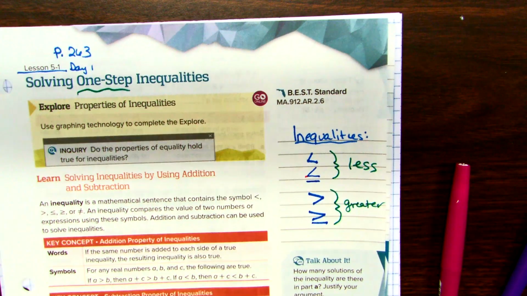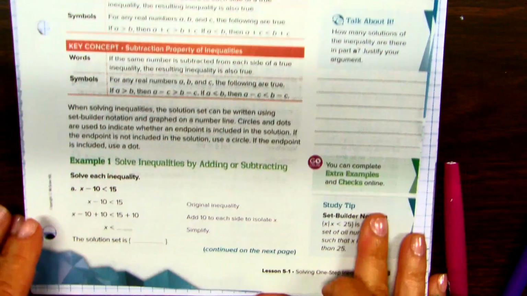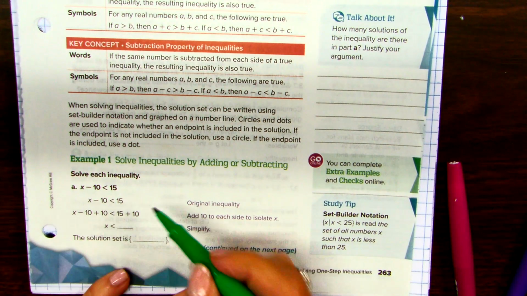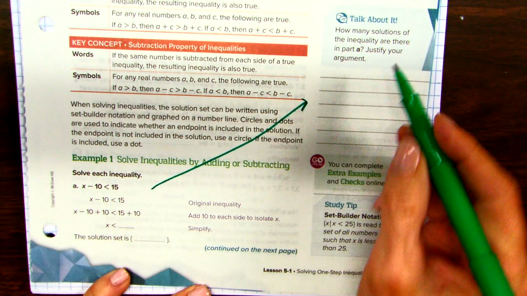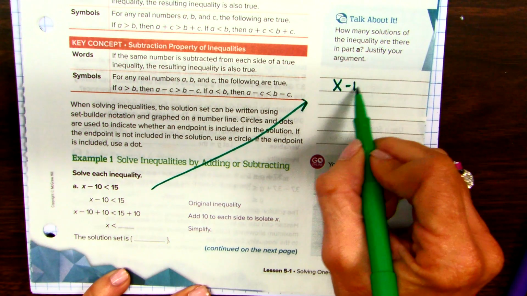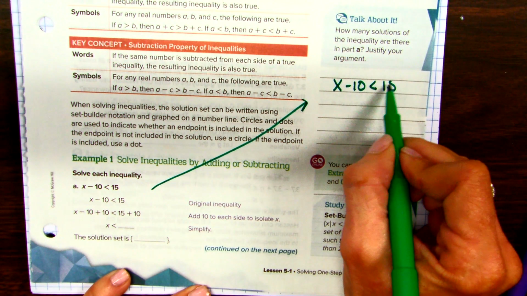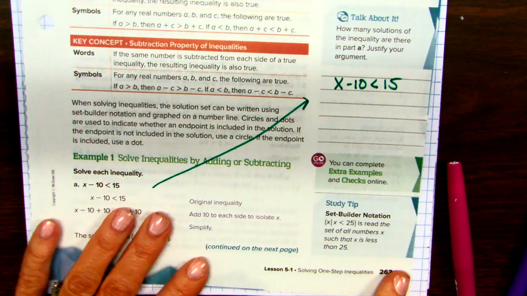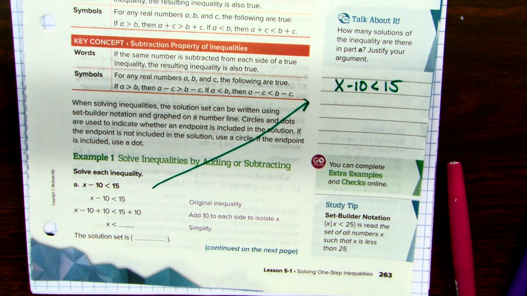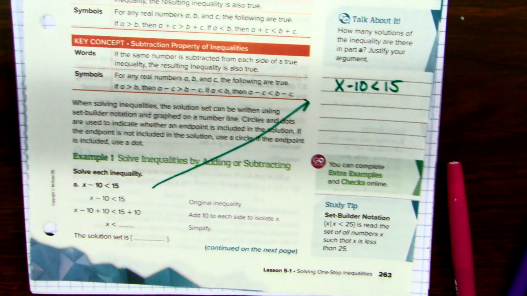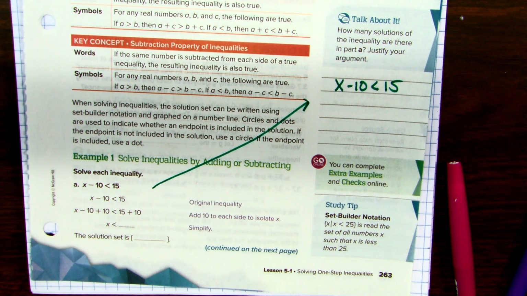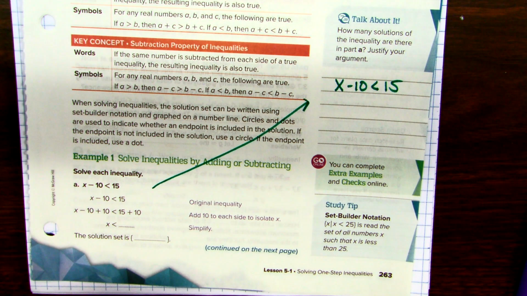So let me introduce the first example to you. Here it is. Let's put it over here. We have to solve this inequality, which means get x by itself. You guys would do the same exact steps with this problem if it had an equal sign in it, okay? Absolute same exact steps. So what would the first step be?